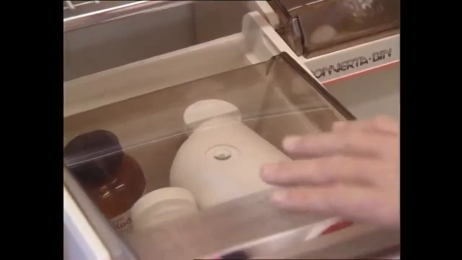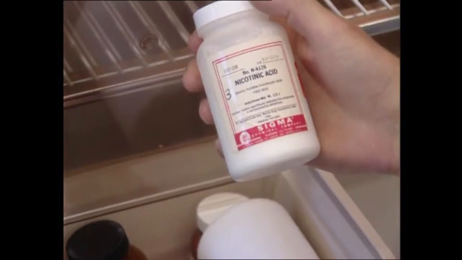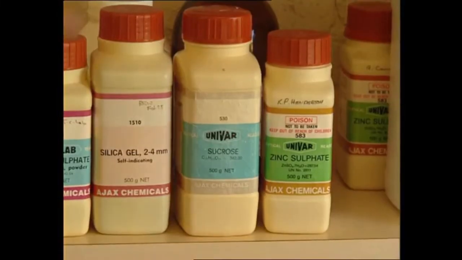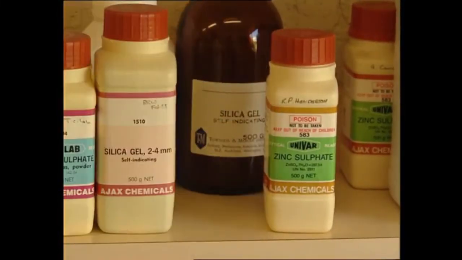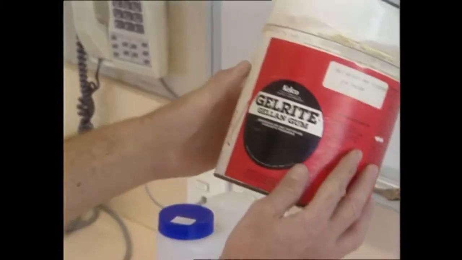These are all the macro and micro elements, the vitamins and other growth factors such as myoinositol, glycine, nicotinic acid, pyridoxine, thiamine, etc. To this mixture, we also add sugar as a source of energy and plant hormones when necessary, as well as a gelling agent.